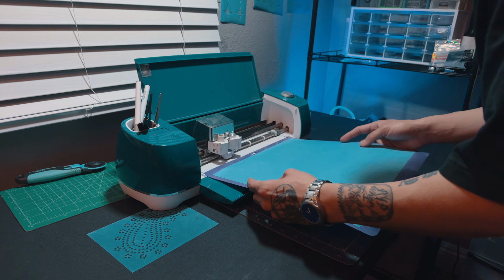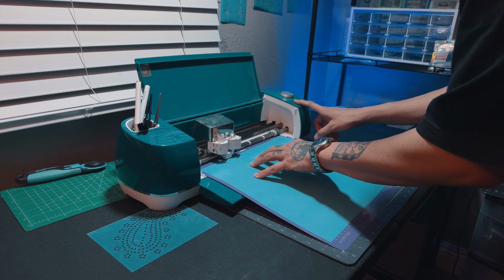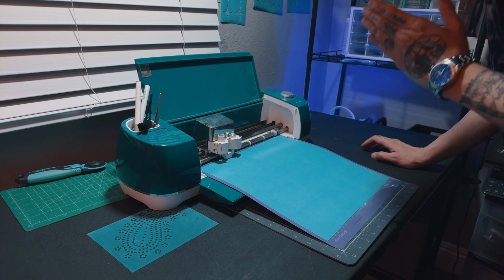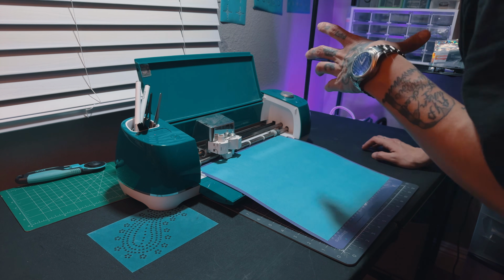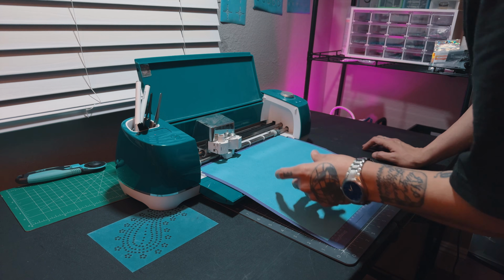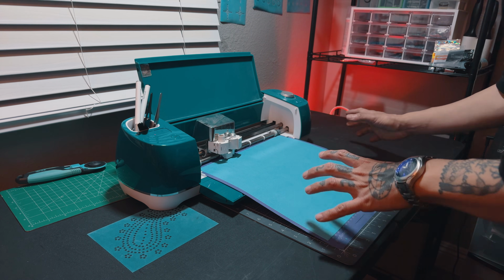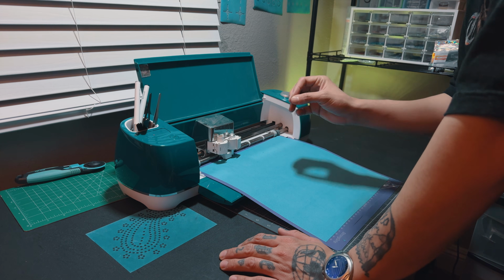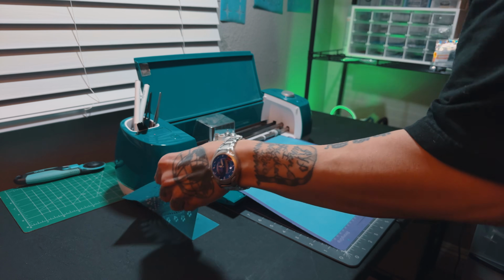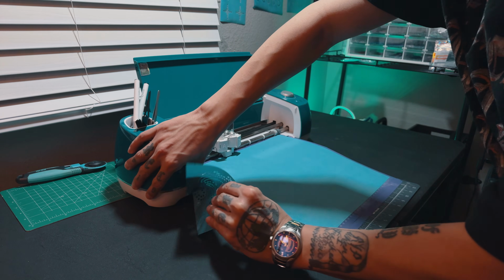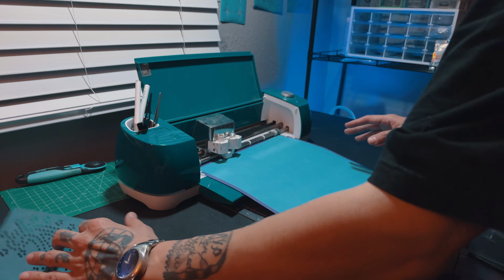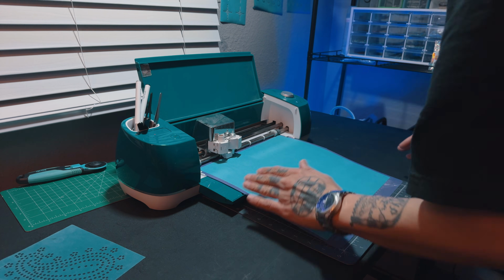Just do a couple test cuts before you do large projects. That's just what I recommend when working with rhinestone flock, especially if you're new to using it. You kind of have to just have technique when cutting this. If something doesn't go right, just do your test cut. Make sure your needle is cutting it properly, because this is what we're gonna end up with. But we just want to make sure we get it done all correctly, right?